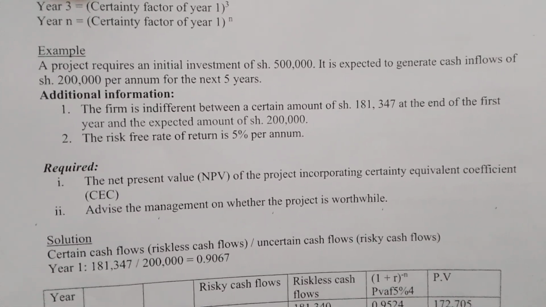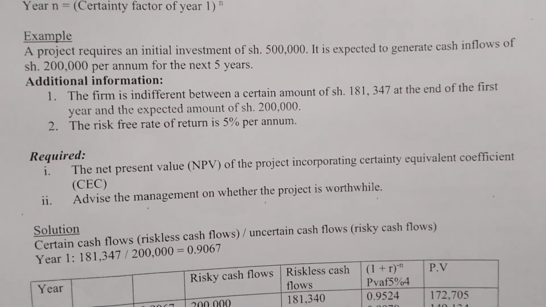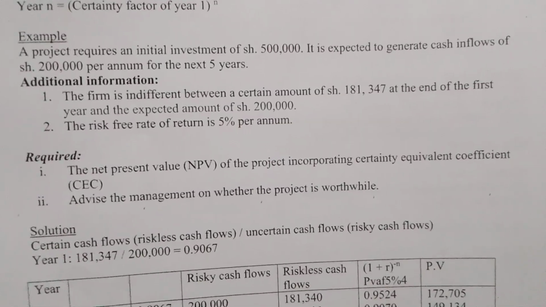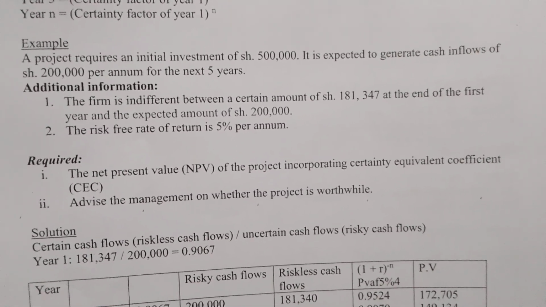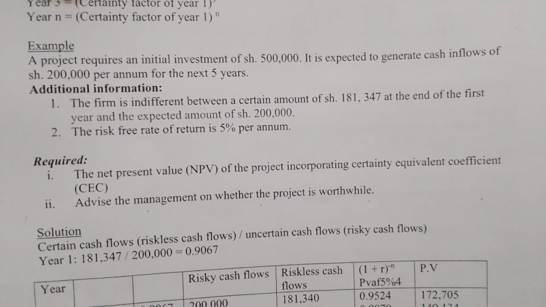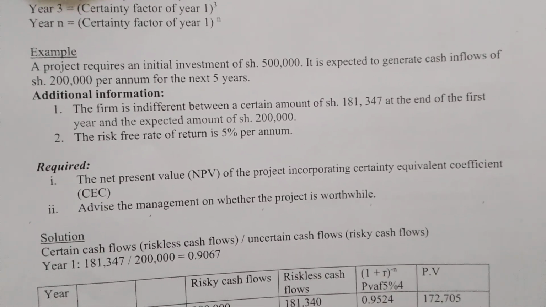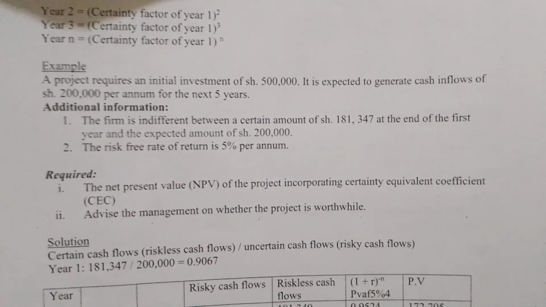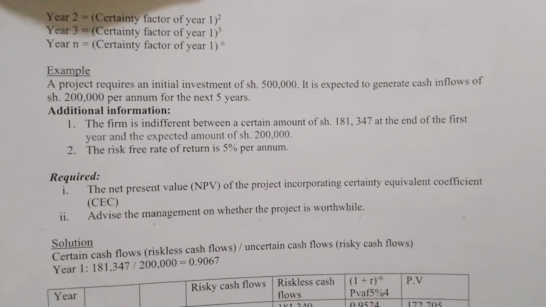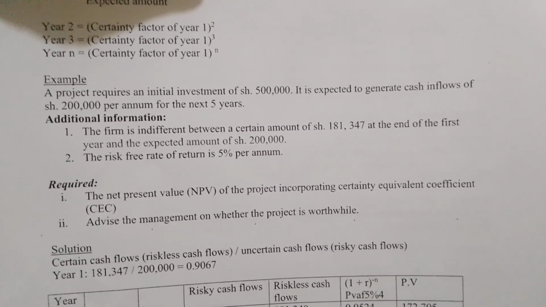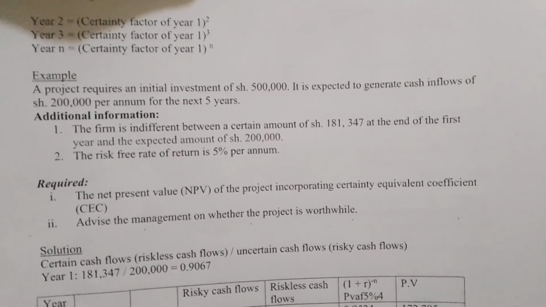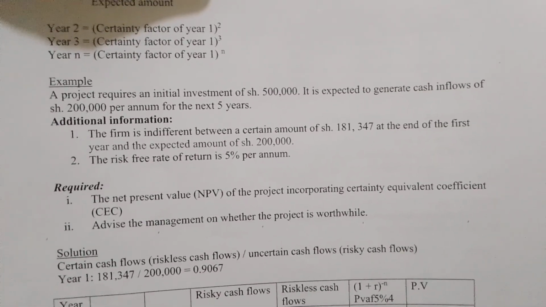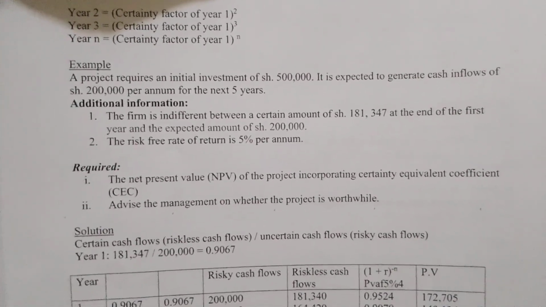Additional information: the firm is indifferent between a certain amount of shillings 181,347 at the end of the first year and the expected amount of shillings 200,000. So remember that 181,347 is the riskless cash flow. We are certain that we will generate 181,347. 200,000, we are uncertain. That's the risky cash flow. Then the risk-free rate of return is 5% per annum.